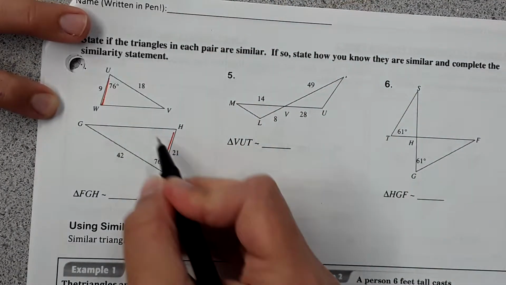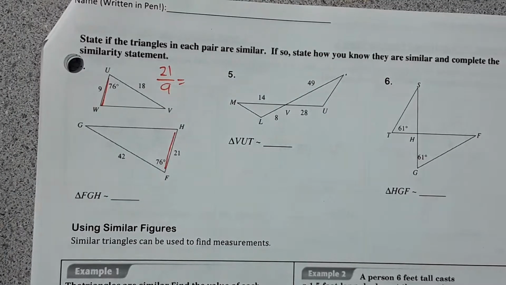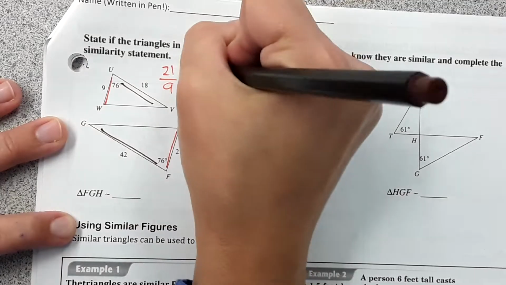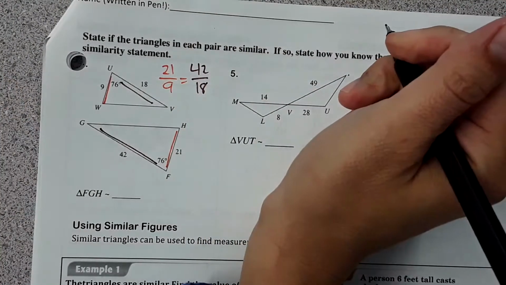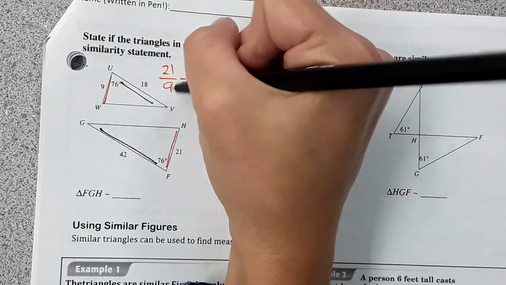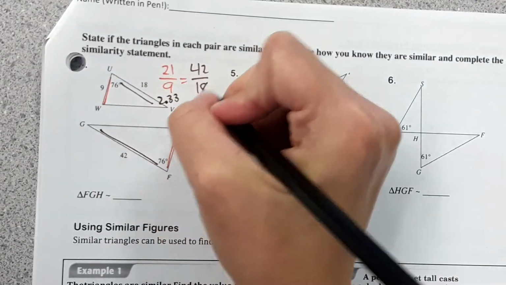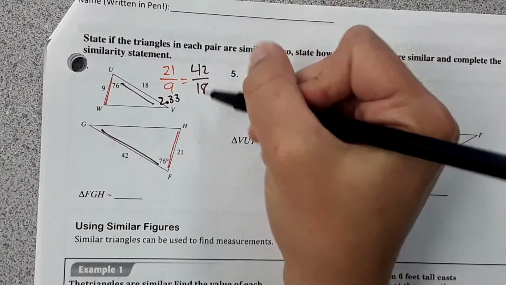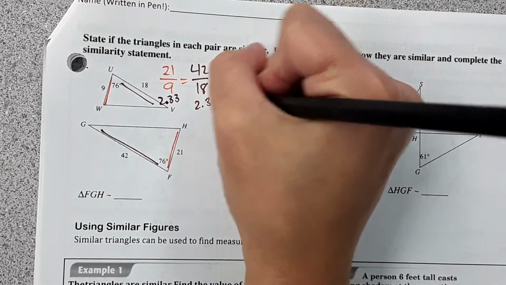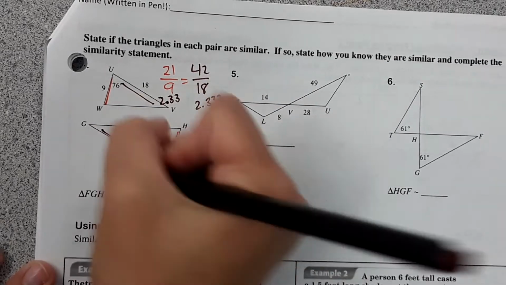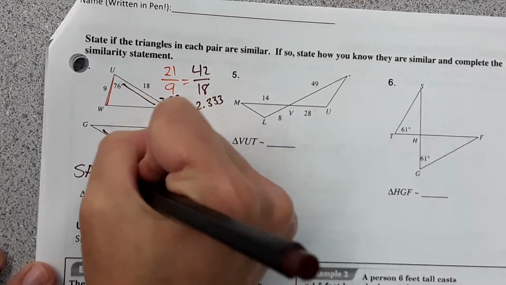So these two sides are corresponding, so 21 over 9. Is that equal to 42 over 18? When you divide this out in a calculator, you get 2.33 repeating. And if you divide this out, you get the same thing, 2.33 repeating. So since we get the same decimal, we have side-angle-side similarity.